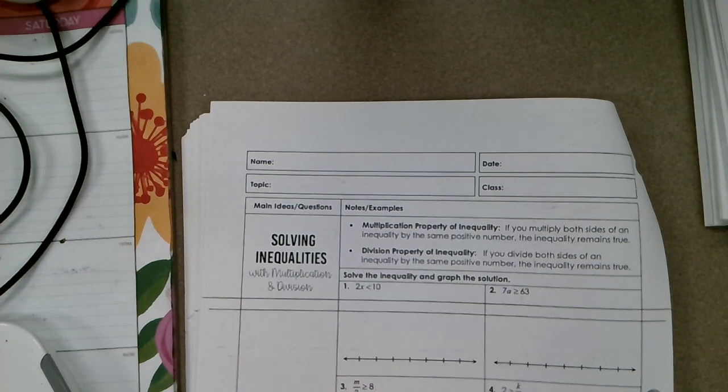Okay, Team Impact, it is Monday, February 10th. It's cold out, so we might as well do some math, right?